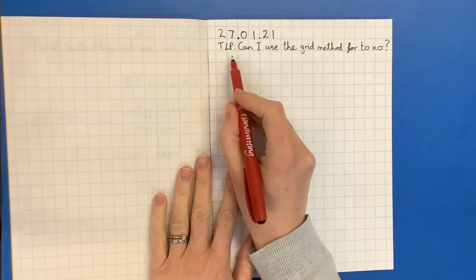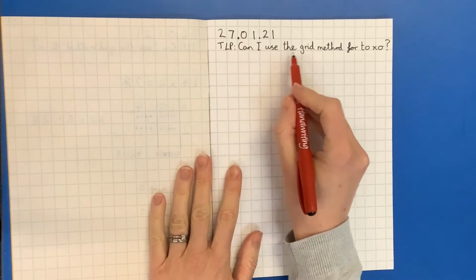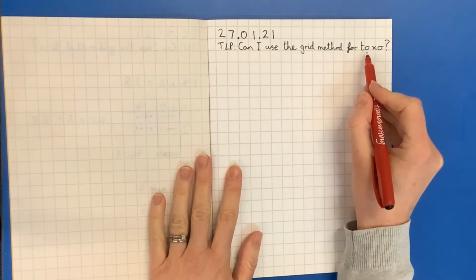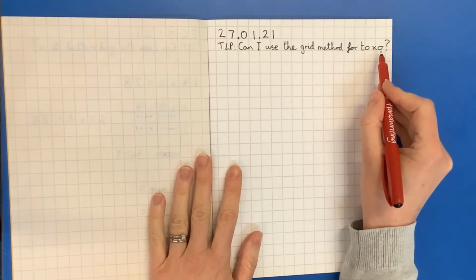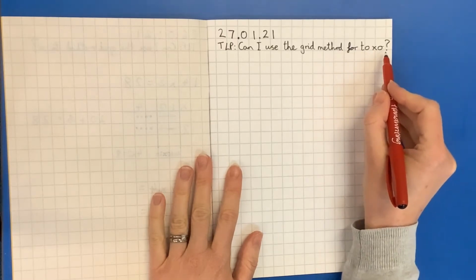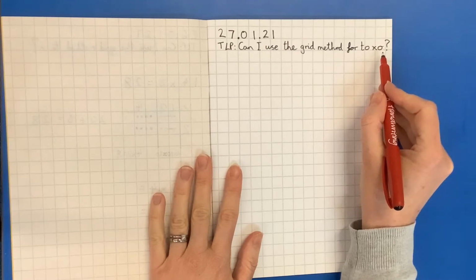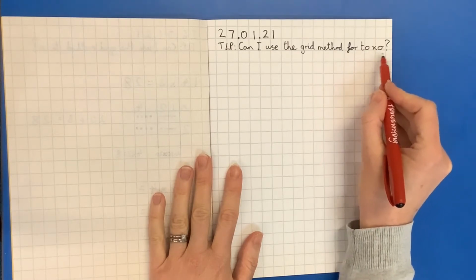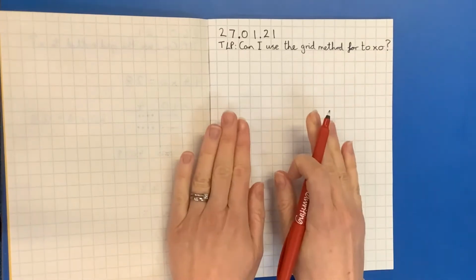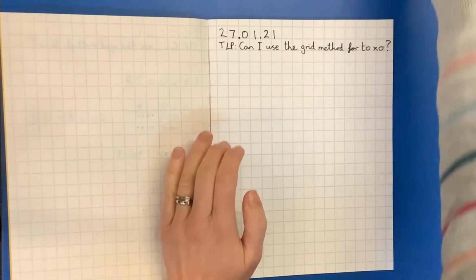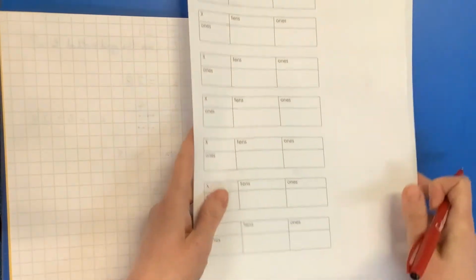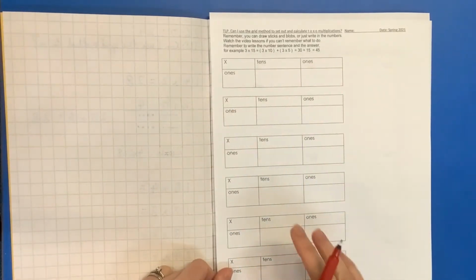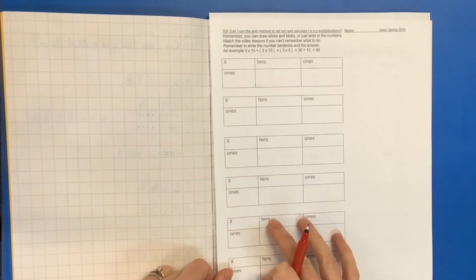So our TLP for today is, can I use the grid method for tens and ones numbers times by ones numbers? And I've done it in a shorthand because that would be a very long sentence. Basically, you're saying, can you times 2-digit numbers by single-digit numbers? Now, I'm going to show you how to do this in your book, but if you've picked up your pack, you have got, in with your maths resources, some fabulous sheets which make it much easier. You don't have to draw all the grids.